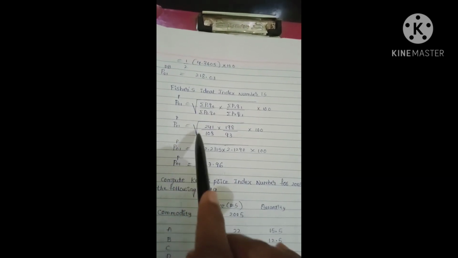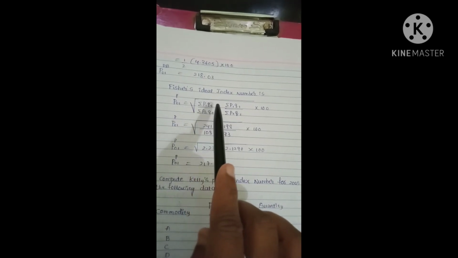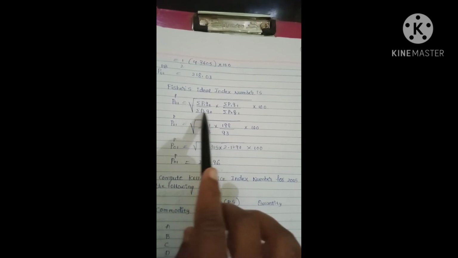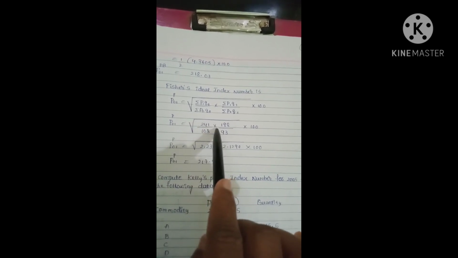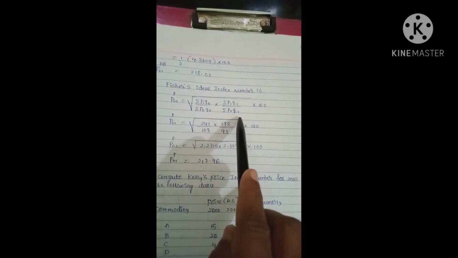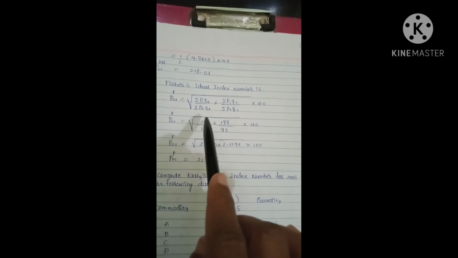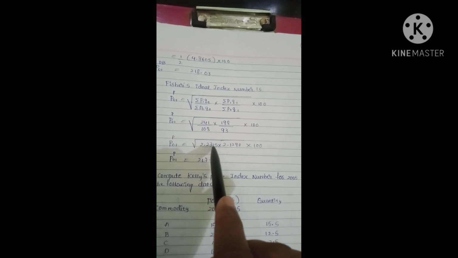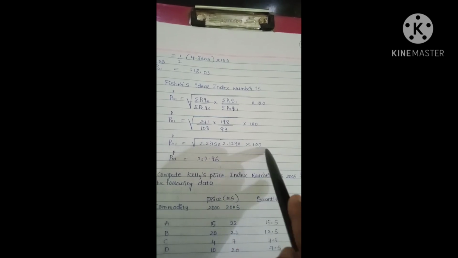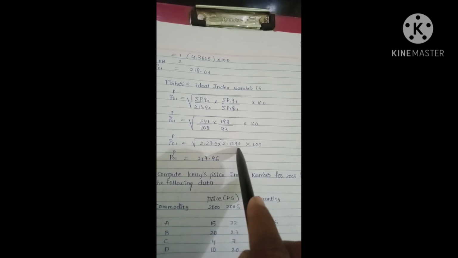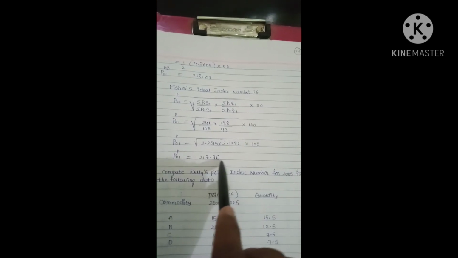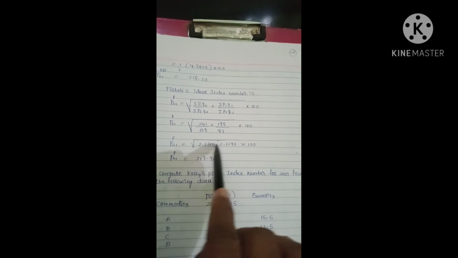P01 of P equals the square root of the summation of P1 Q0 value, which we already calculated as 241, divided by P0 Q0 value 108, into P1 Q1 value 198 divided by P0 Q1 value 93. Divide these two, then we get 2.2315. Multiply, divide these two, then we get 2.1290 into 100. Multiply these two and after that take the square root of that value into 100. Then we get 217. How we get this value means first we have to multiply.